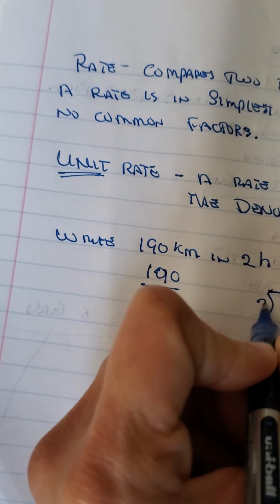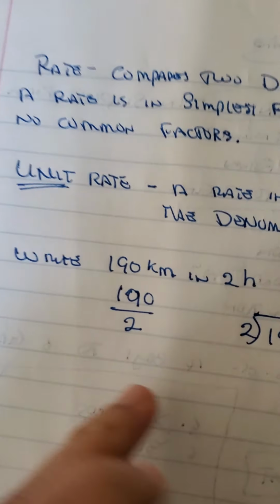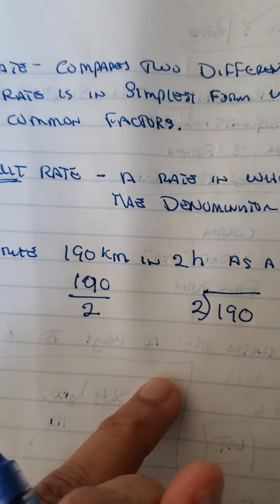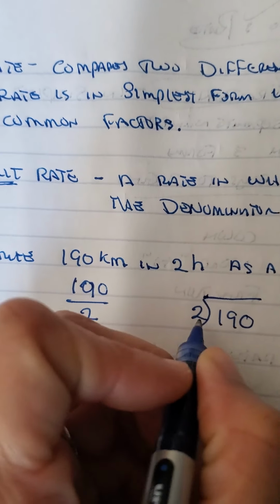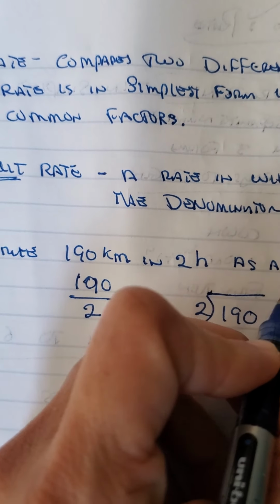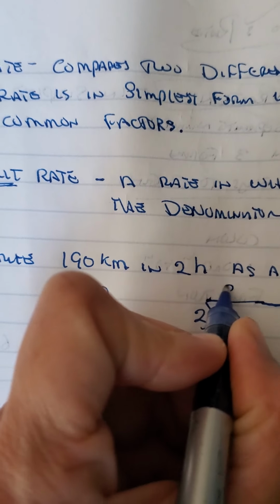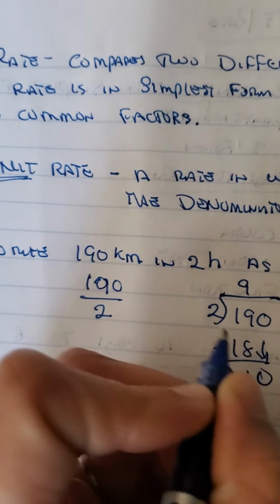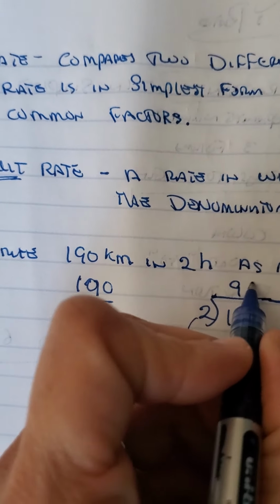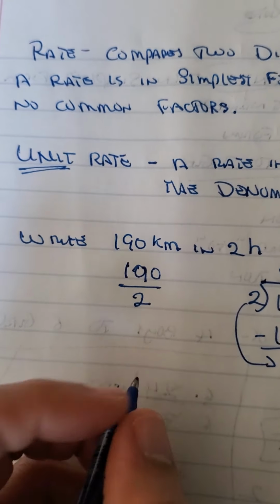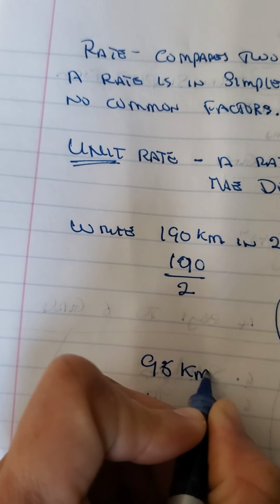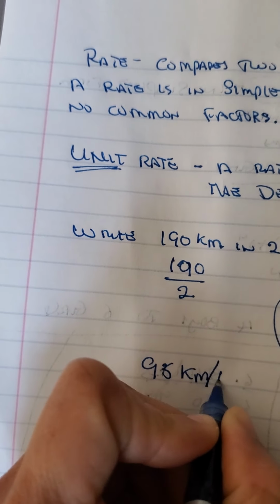And if you could see by hindsight that this is 95, good for you. So how many factors of 2 can we find in 19? We can find 9, which is 18. And how many factors of 2 can we find in 10? 5. So it's actually 95 kilometers per hour, right?